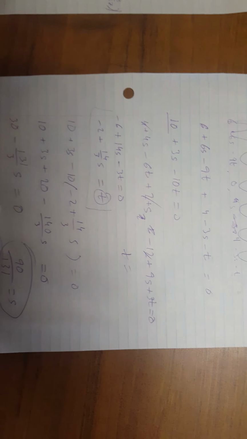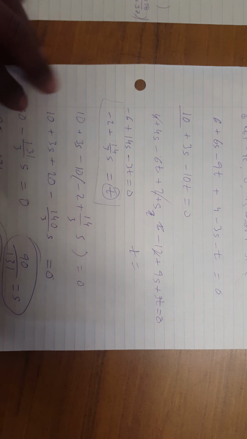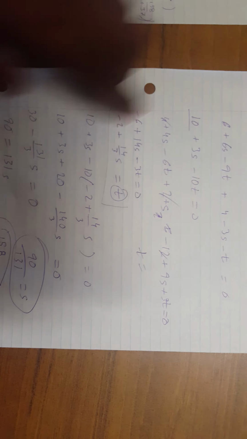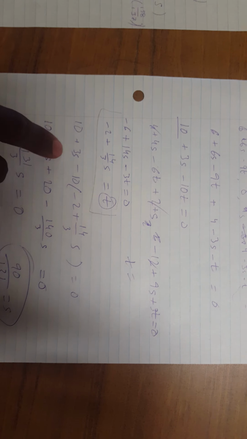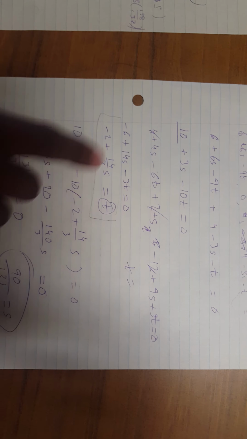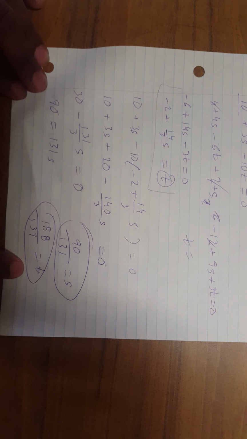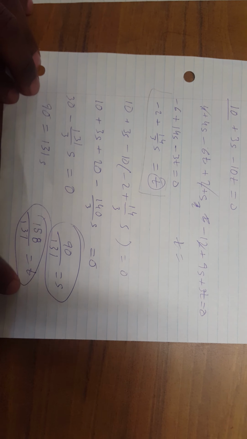So now, the rest of this problem is a piece of cake. We just have a linear system. First we're gonna solve for t in our original dot product: negative 2 plus 14 over 3s equals t. We're gonna sub that back into the simplified dot product, 10 plus 3s minus 10t equals 0, and then solve for s and t. So we have 90 over 131 equals s, 158 over 131 equals t.